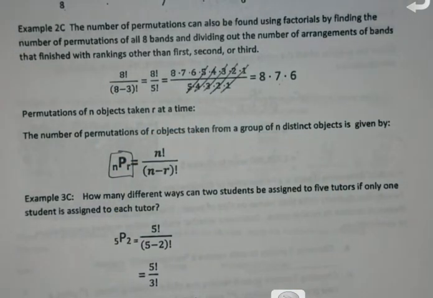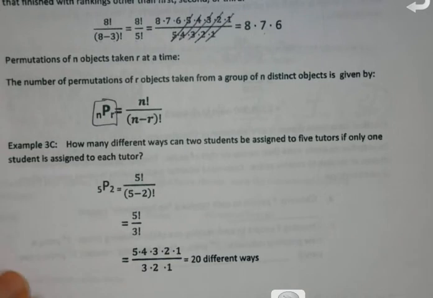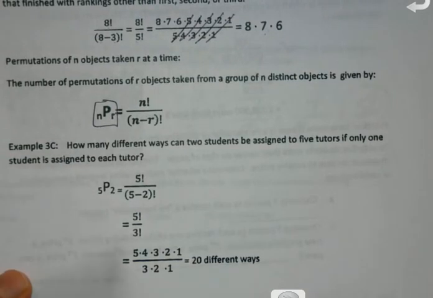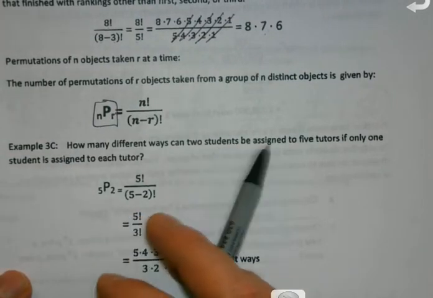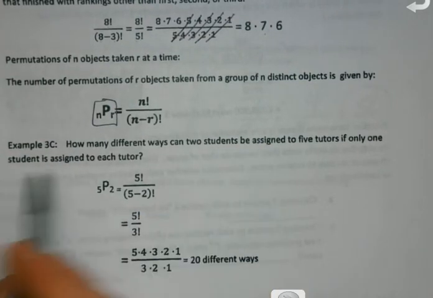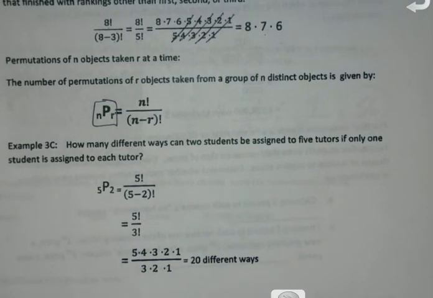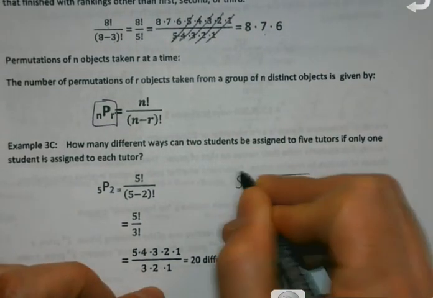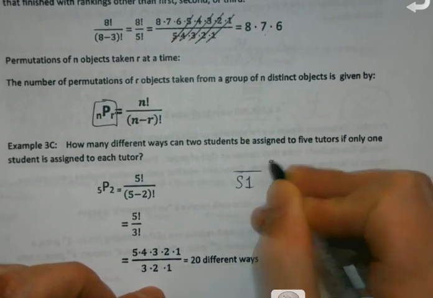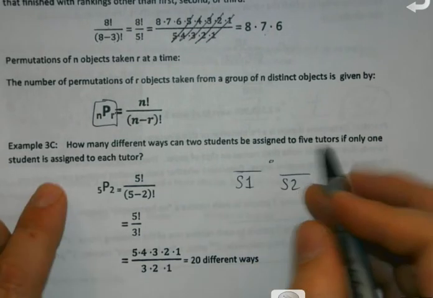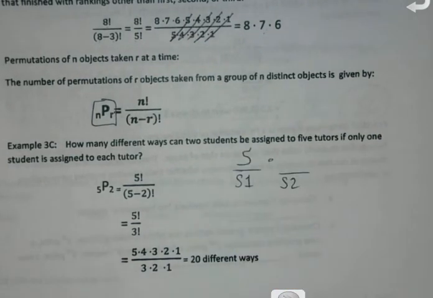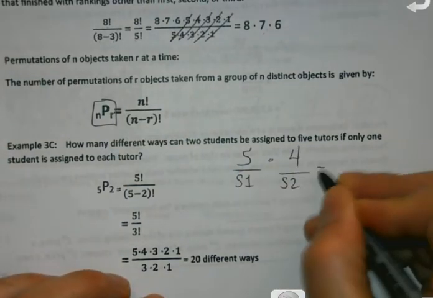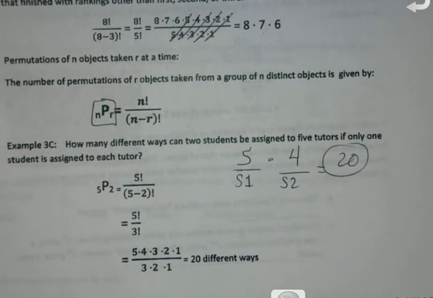And what that simply means is, for instance, in example 3C, how many different ways can 2 students be assigned to 5 tutors if only 1 student is assigned to each? Now this is just me. I'm sitting here going, well, I've got student 1 and I've got student 2. If there's 5 tutors, I have 5 choices for student 1, but then I use up one of my tutors. So there's only 4 choices for student 2. I multiply them and I'm done.